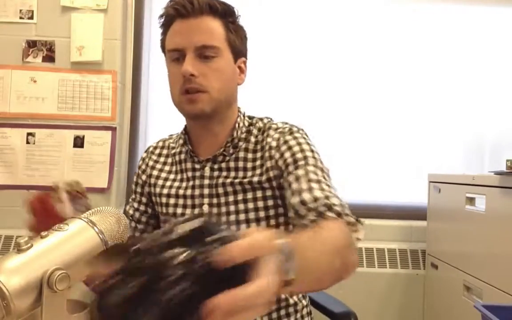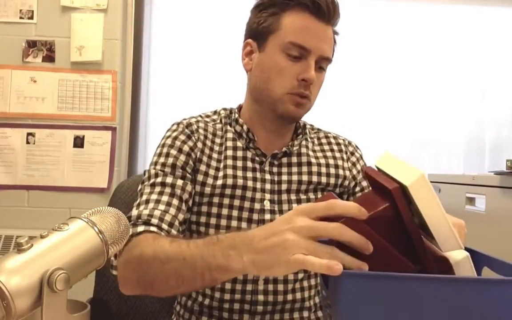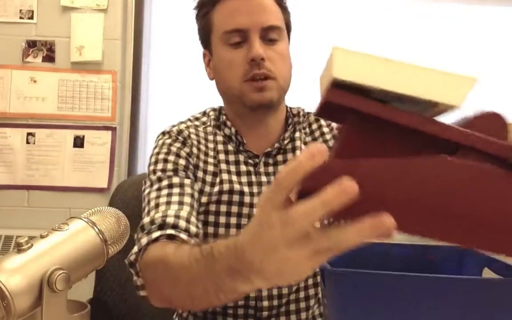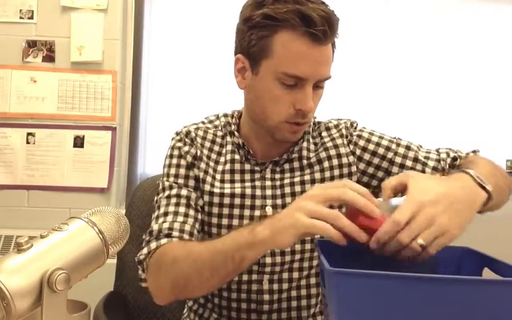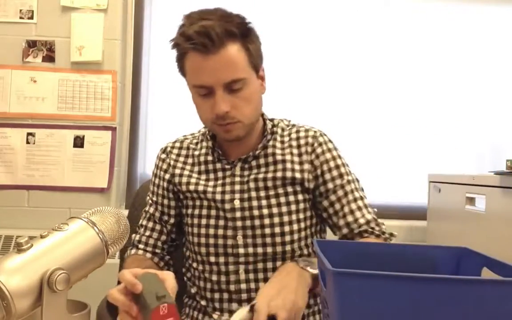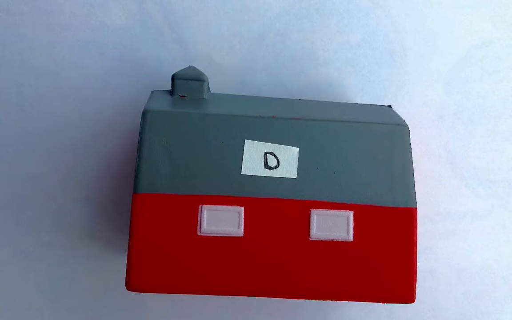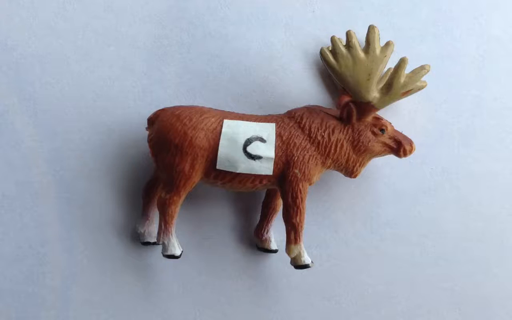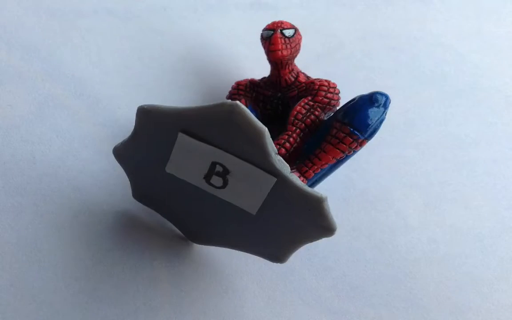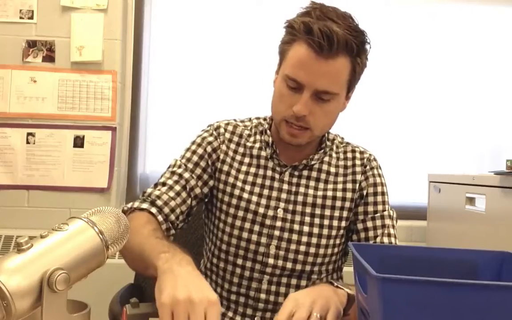So I want you to hypothesize about the objects that I've provided, which ones have the most and least mass. So we've got a scale there that we'll use for our observations. Just take that out of the way. You won't use that for your observations, for your hypothesis, of course. But you do have a few other objects. So you've got a small barn, a small whale, a moose, and a little Spider-Man figure. So A, B, C, and D.